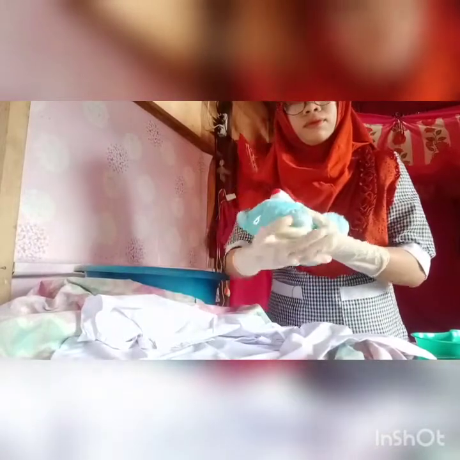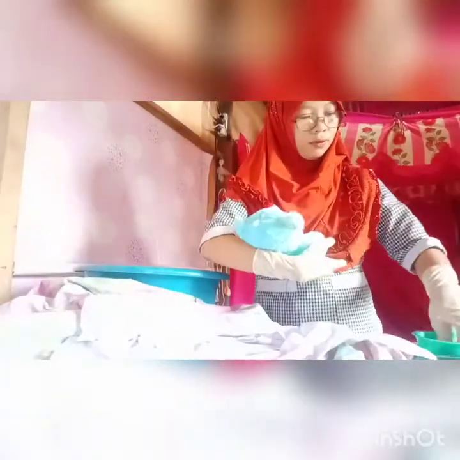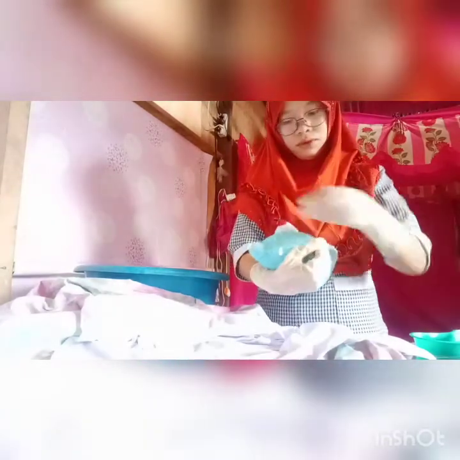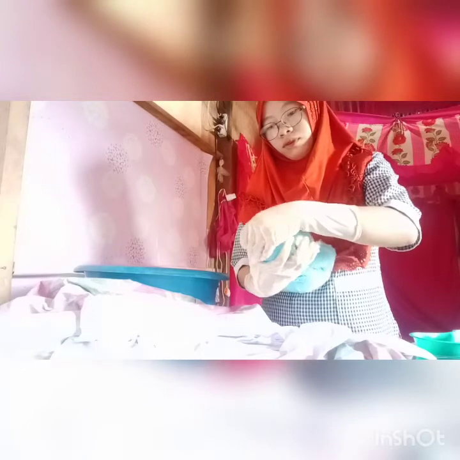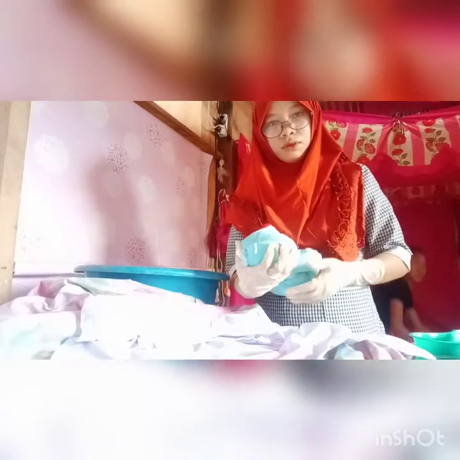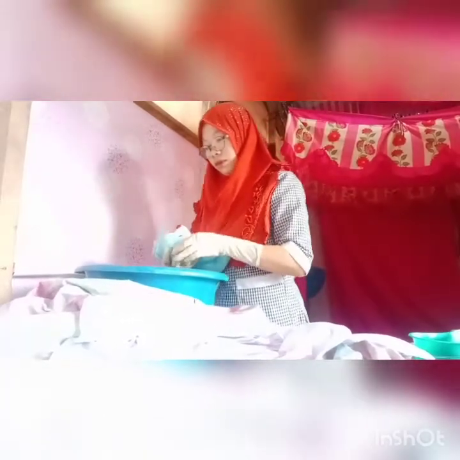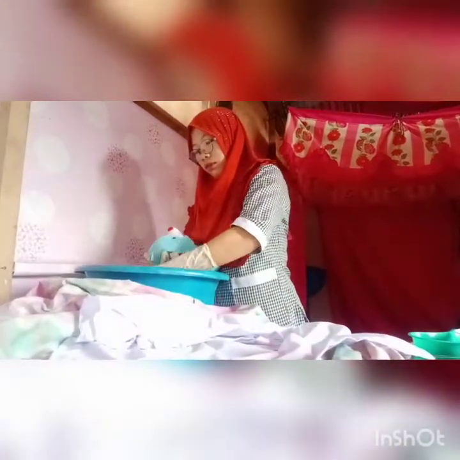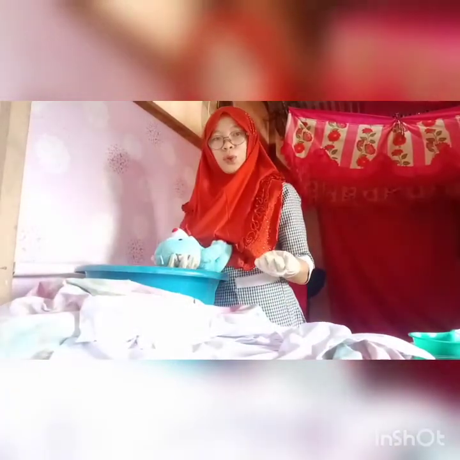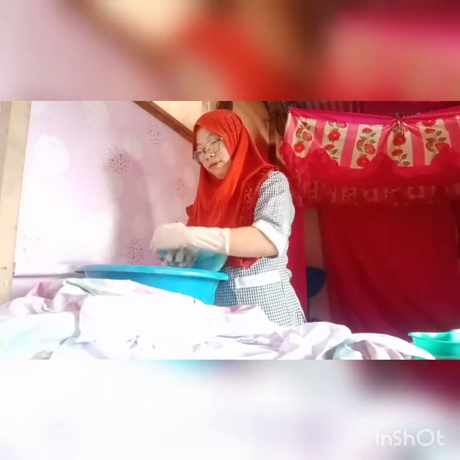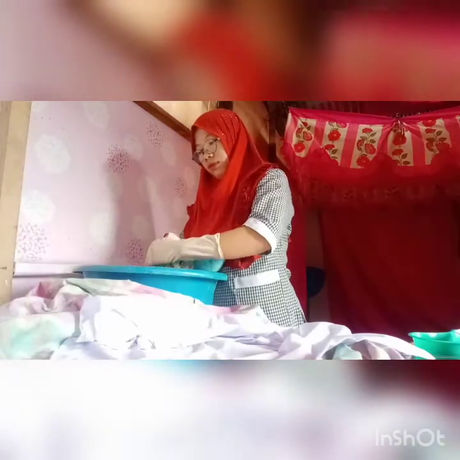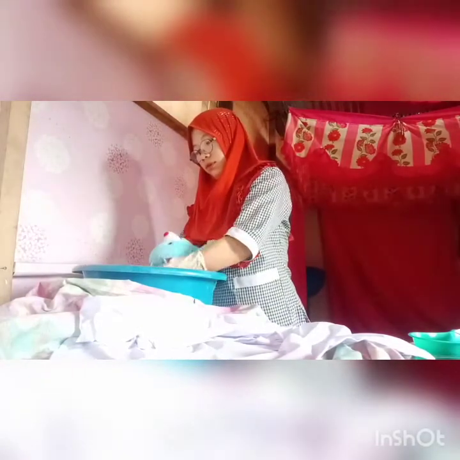Then it's time for the baby to take a bath. First, we must put cotton buds on the ears of the baby to prevent water from entering the baby's ear. Check the temperature of the water. Then gently put a small amount of water on the baby's head. And then put soap on the baby's head. Then rub it in the water softly.